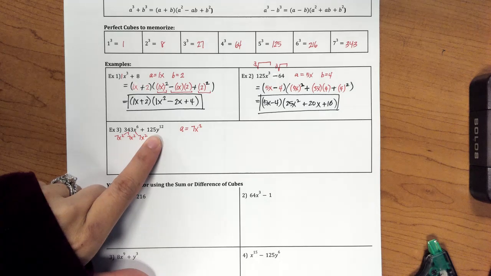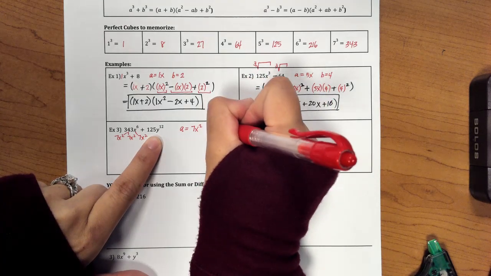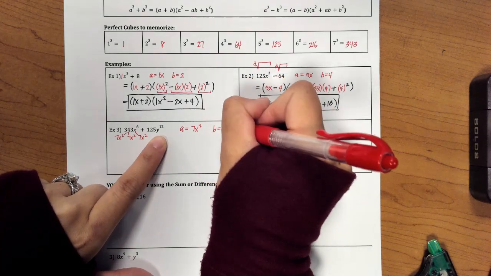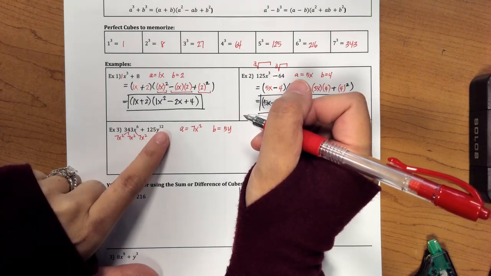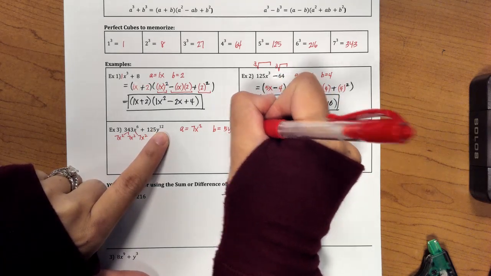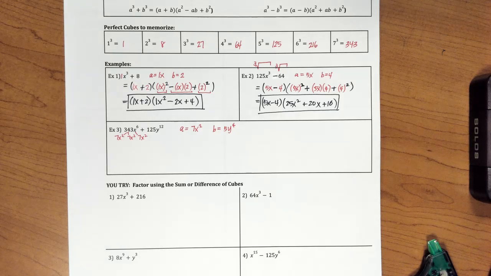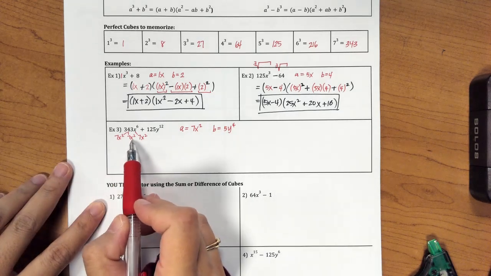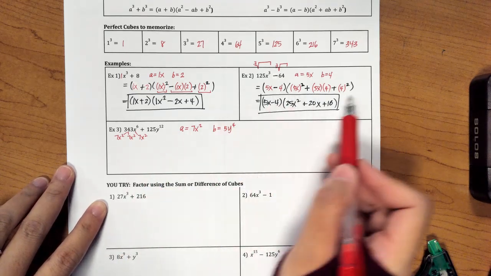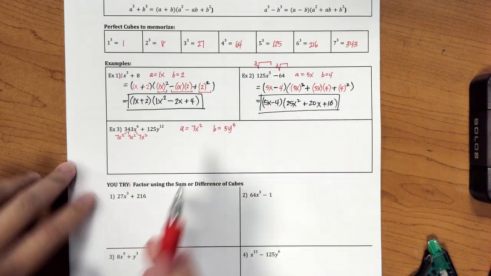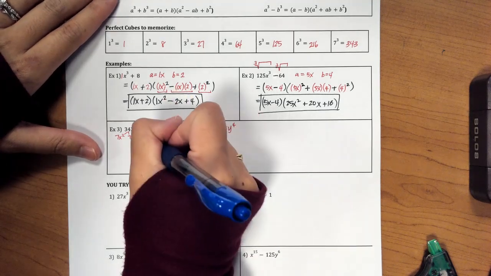This one, 125, cube root is 5. And then there are 12 y's that I'm splitting into 3 groups, so divide by 3, which is y to the 4th. So 4 plus 4 plus 4. If there are 4 y's, 4 y's, and 4 y's, that would give me 12 y's. And so we're going to do the same 2 lines of formula, but now we just have bigger exponents, that's all.